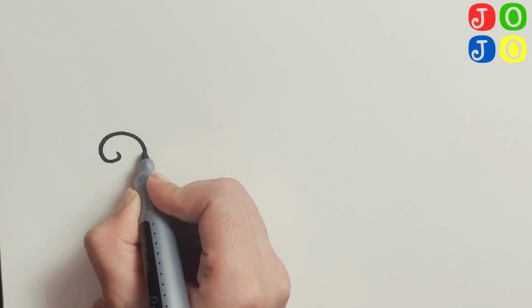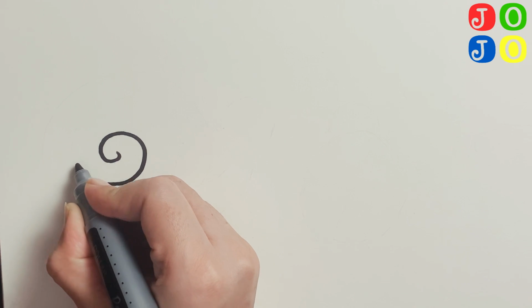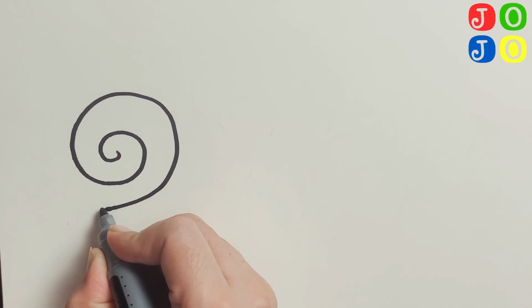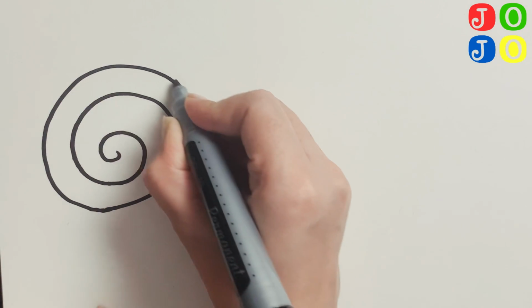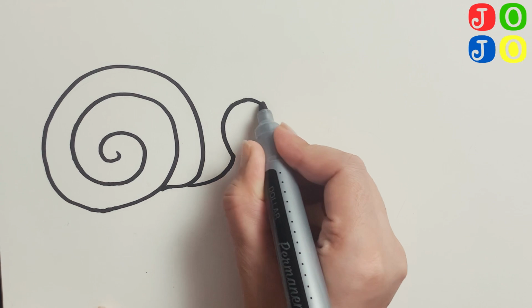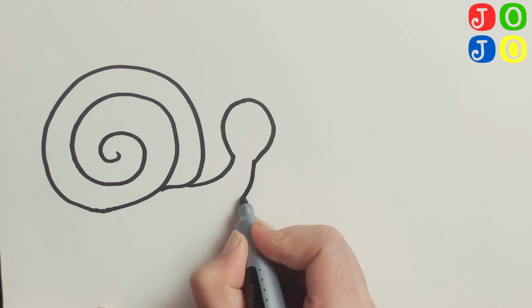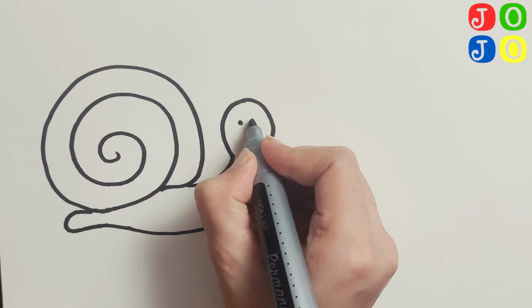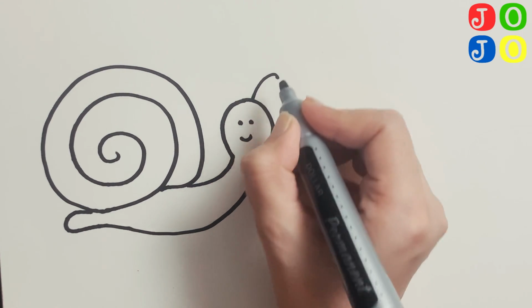So this insect has got some shell on it. Can you guess which insect has got a shell on it? It has got a small body and a huge shell. It moves quite slowly. I guess you have guessed it already. It's a snail.